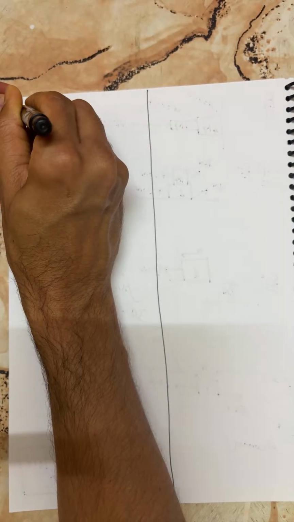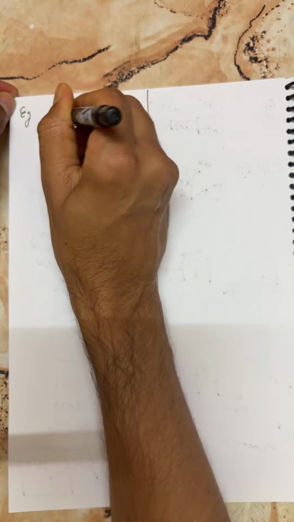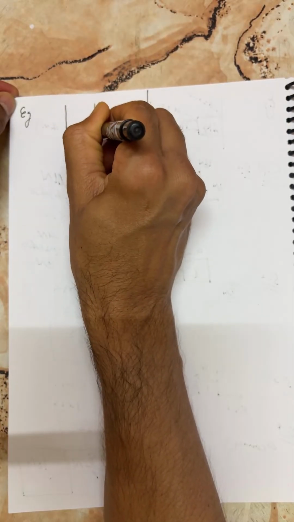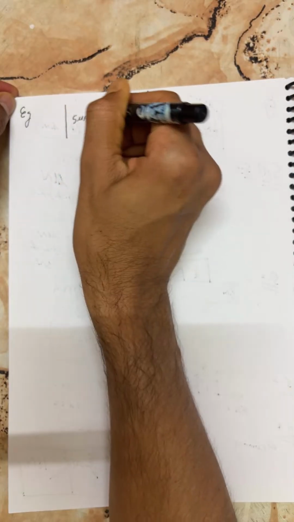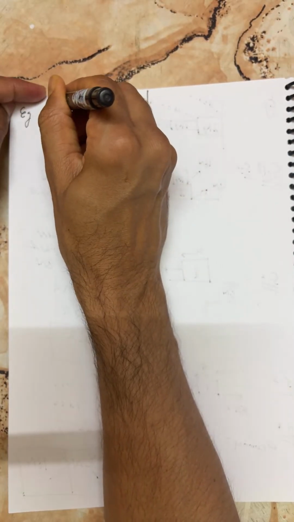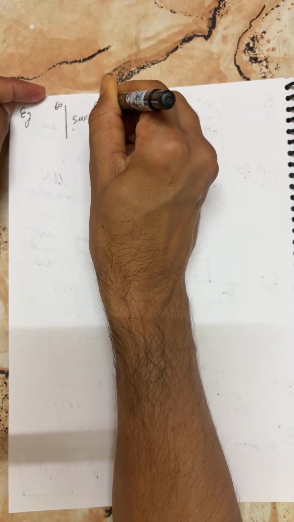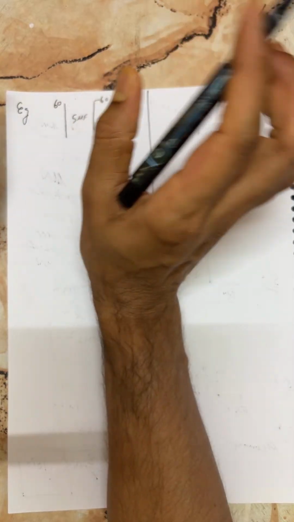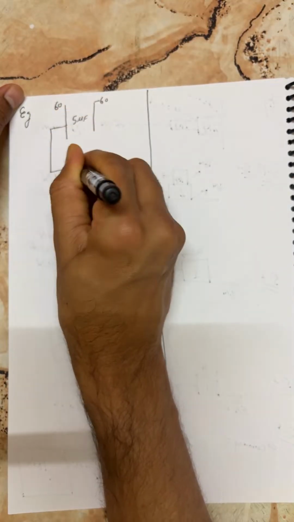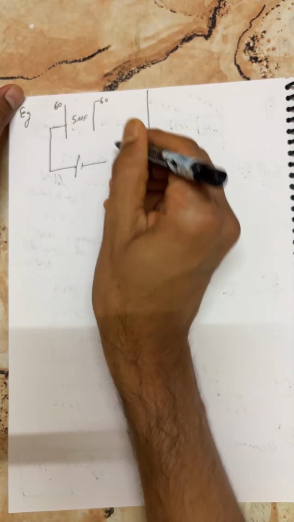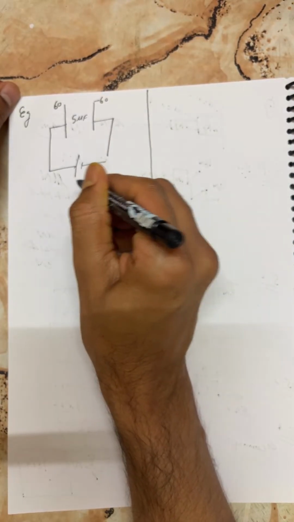Yes, beta. So what is the question here? This is a 5 microfarad capacitor. This is 60, this is minus 60. Charge is already mentioned here. Now, this entire setup, I am going to connect. The switch is open here. You can take a 10 volt battery.